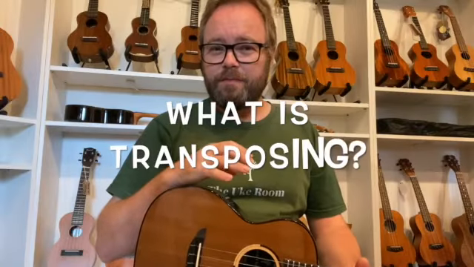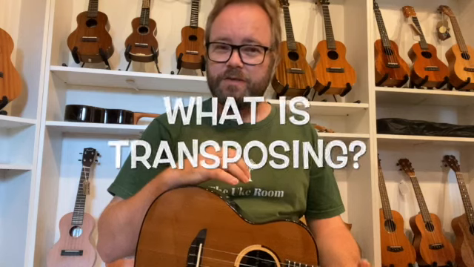Let's take a look. So really simply, transposing a piece of music is when you take the key of a piece of music. Think of the key as like the palette that an artist would use to paint a picture. Well, as musicians, we have a palette too. So it's all the chords or notes that fit within a particular key. And by transposing a piece of music, you either take the pitch of all those notes and chords higher or lower. It's as simple as that.